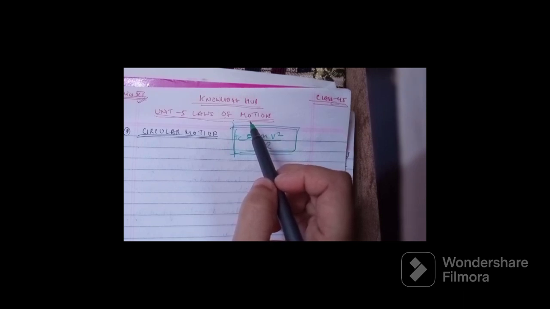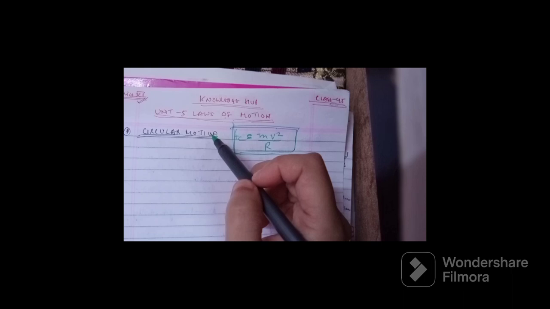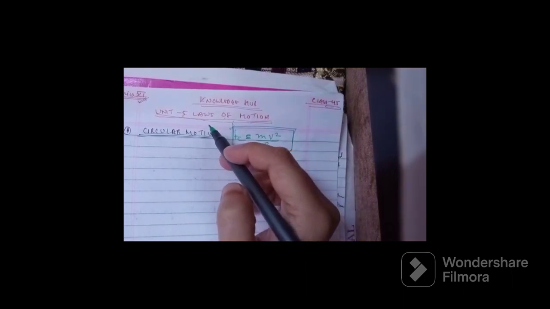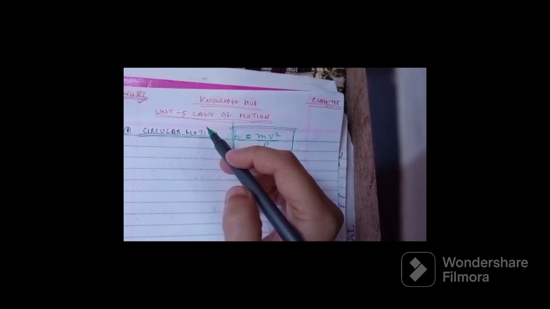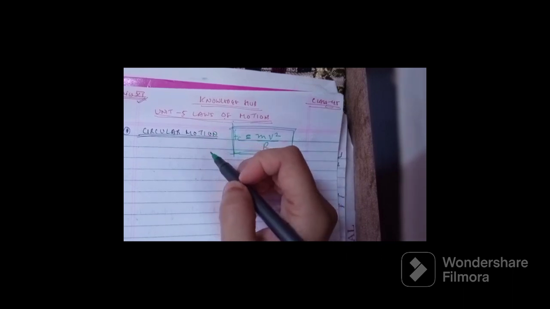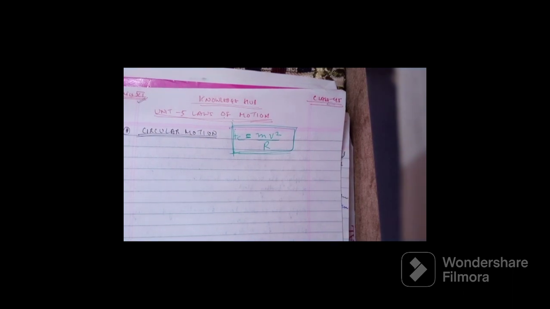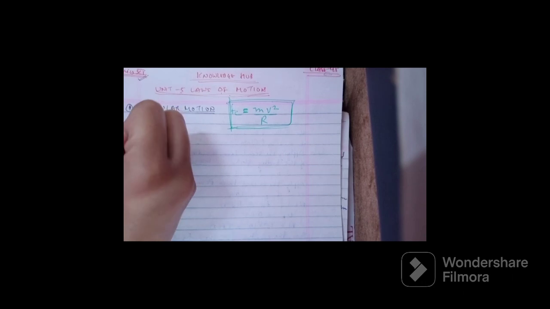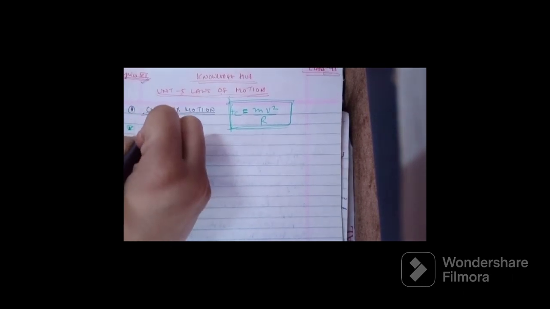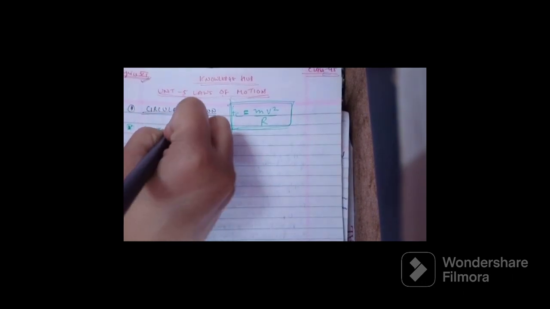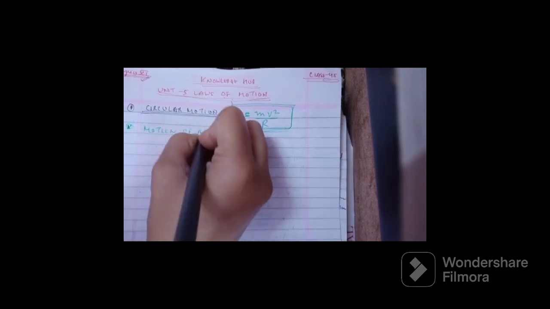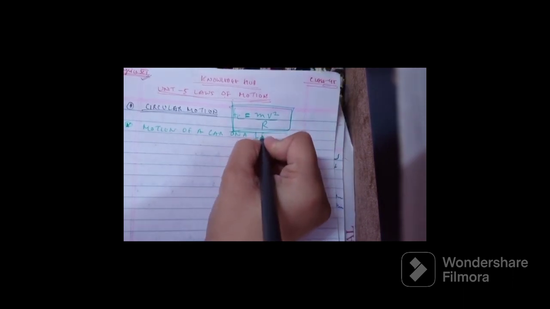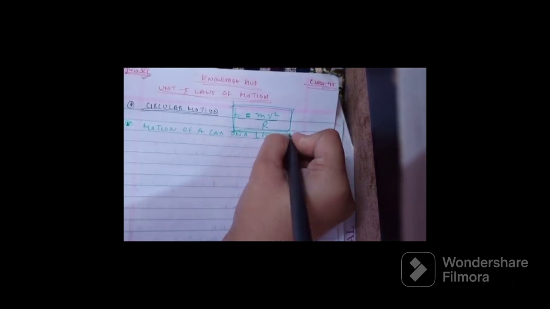In the same way, we will go for the motion of a car on a level road, which we discuss here. So let's go for it in detail. Motion of a car on a level road.